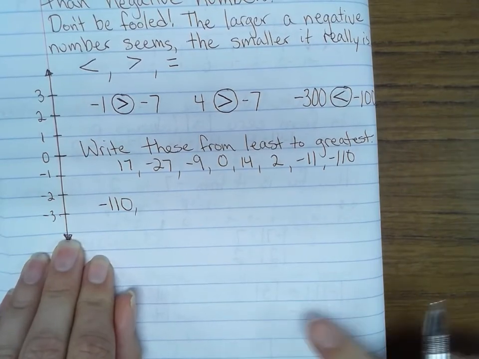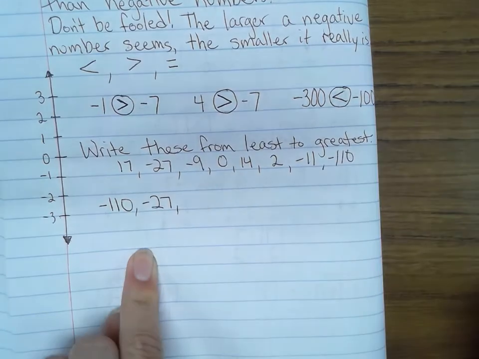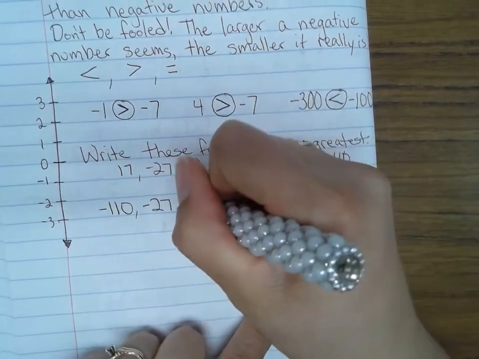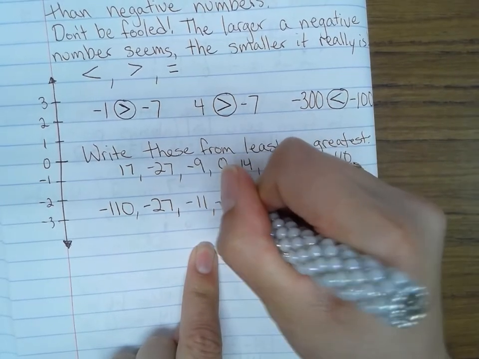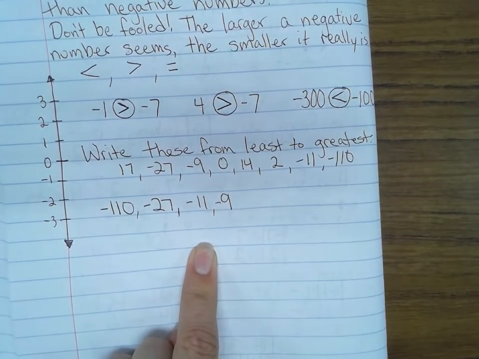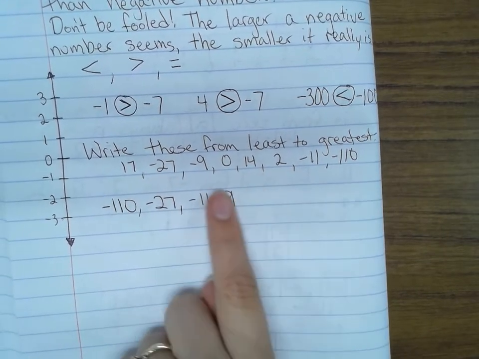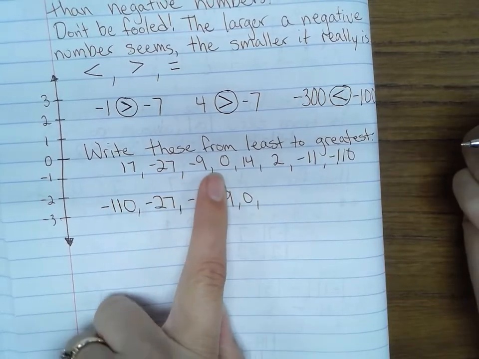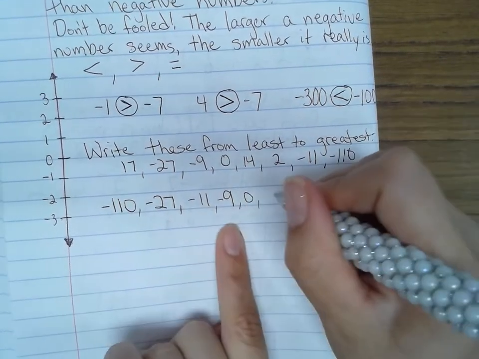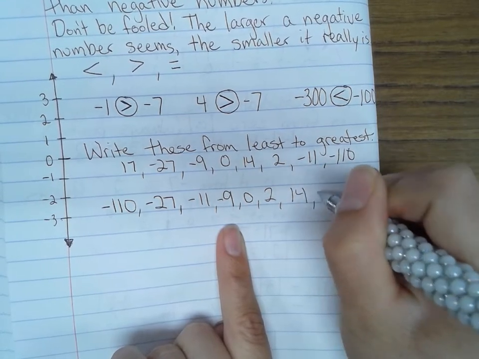Okay, after that, negative 27, then negative 11, then negative 9. That's all my negative numbers. So from here now it's just ordering positives. So after that, I've got all my negatives taken care of, so 0 would be next. Then 2, then 14, and then 17.